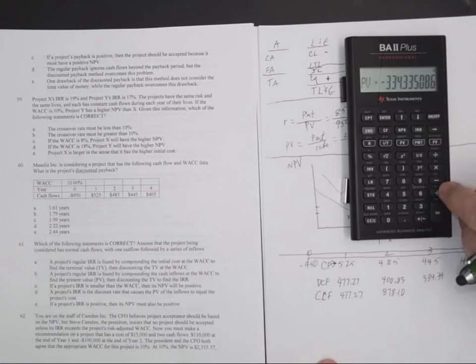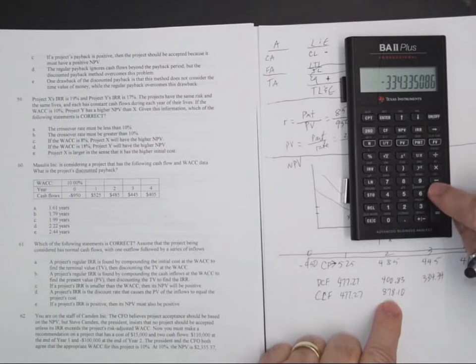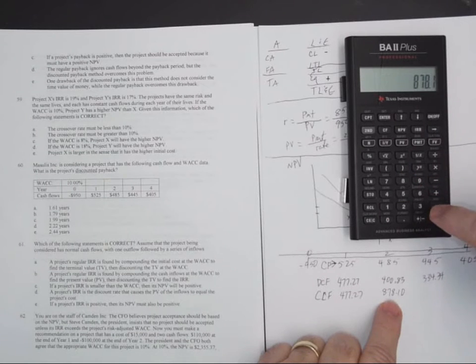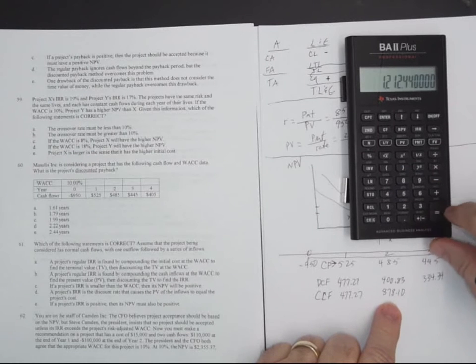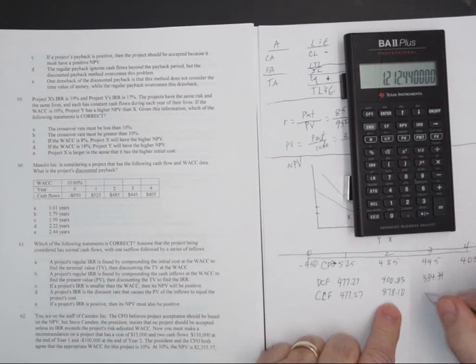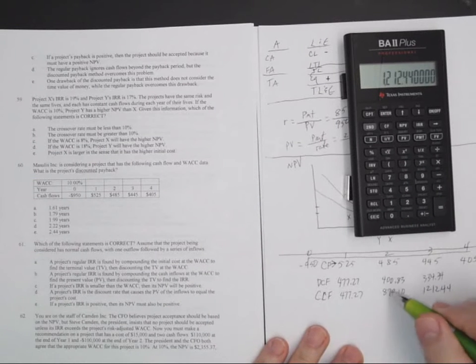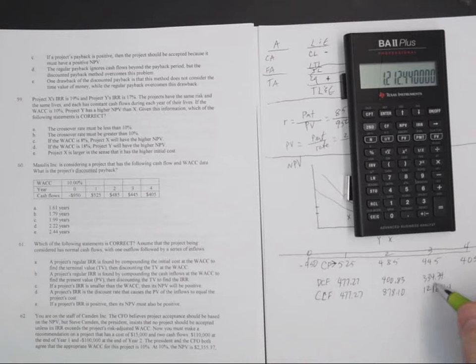And now I'm going to add that to 878.10. 334.34 plus 878.1 equals 1212.44. So somewhere between here and here we get our 950th dollar.